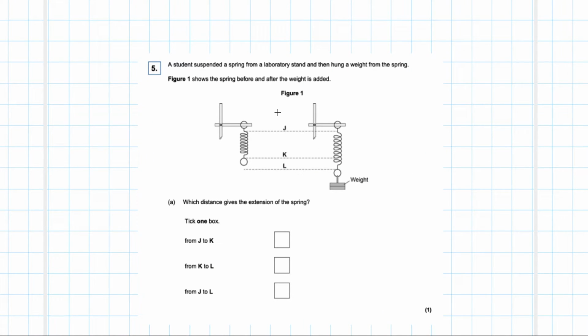Question 5. A student suspended a spring from a lab stand and then hung a weight from the spring. Figure 1 shows the spring before and after the weight is added. Which distance gives the extension of the spring? So this one, we're looking for the extension. The extension is just the change in the length of the spring.